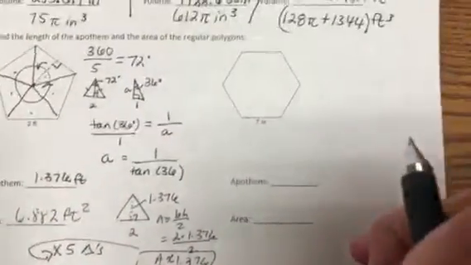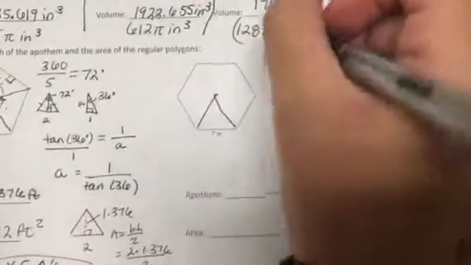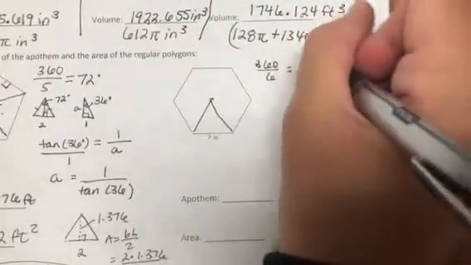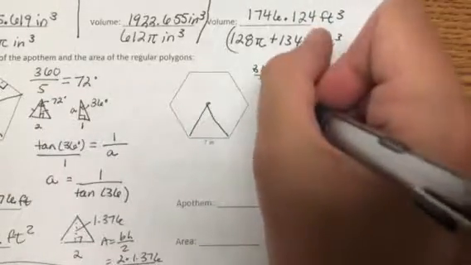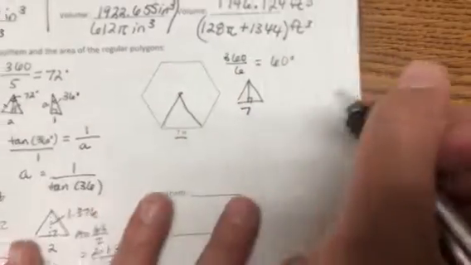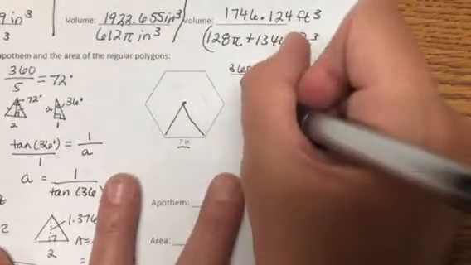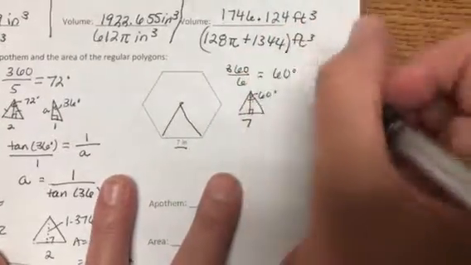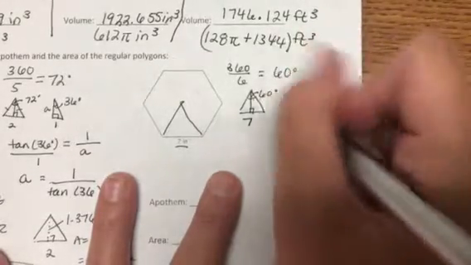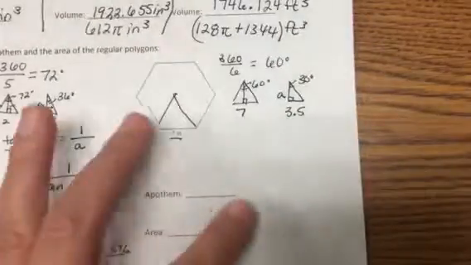All right, number 3, really similar, except it's a hexagon. So I know I've got 6 triangles. So 360 divided by 6 is 60 degrees. You could actually do a 30, 60, 90 here. It's tricky because you're not given an even number for the length, but that's okay. So if this entire angle is 60 degrees, when I sketch my right triangle, that top angle is now 30 because I cut it in half. The side is 3.5 inches, and we're still finding the apothem first.